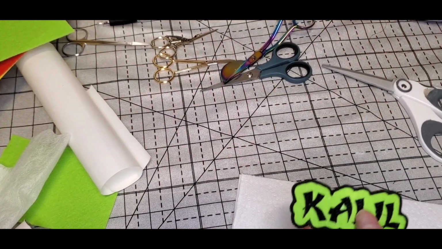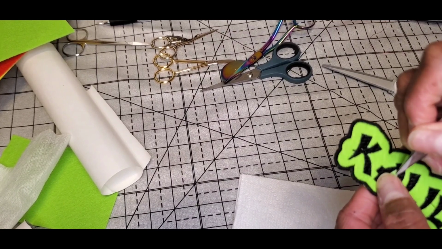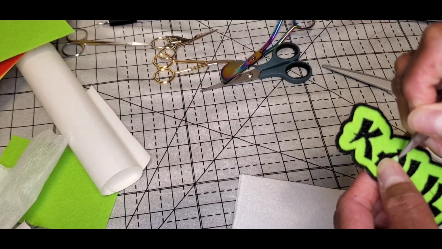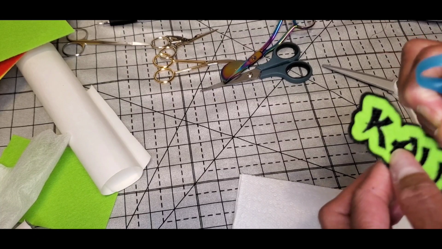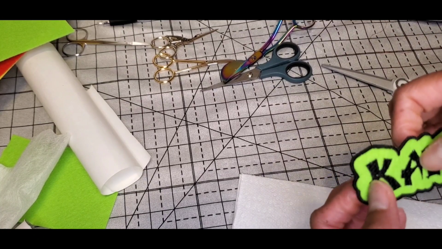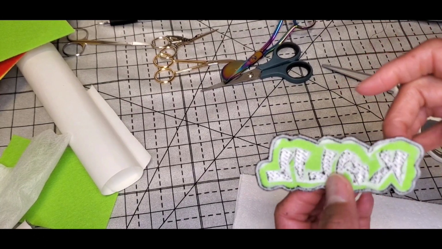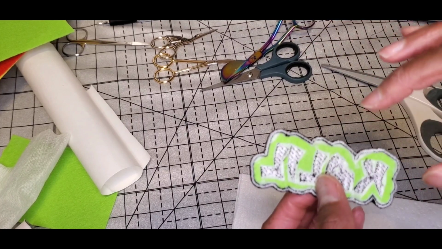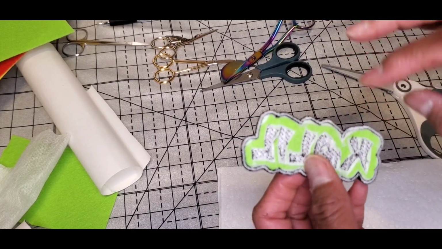Okay, so I have it all cleaned up to the best of my ability, and I still got to get that Solvy in the middle there. Oh, how did I miss that? That's that Solvy. Okay, so the back, I got a lot of the Vilene off, but all of it is not coming off.